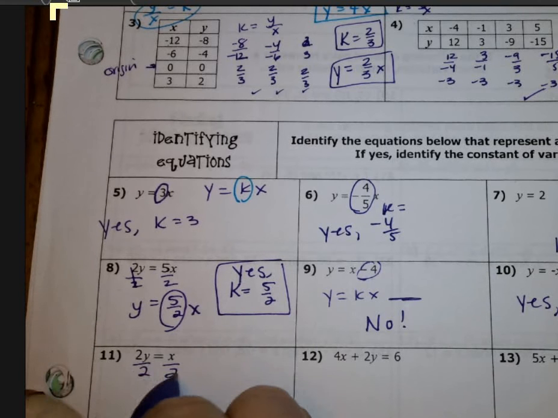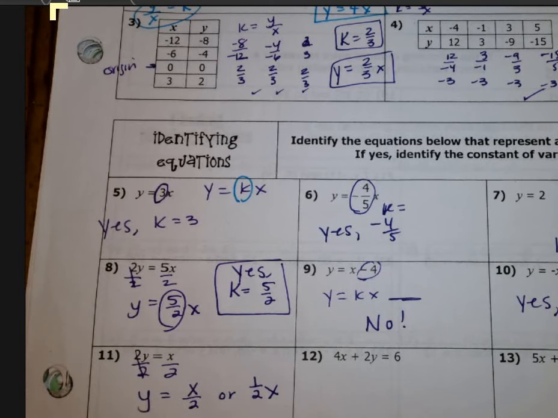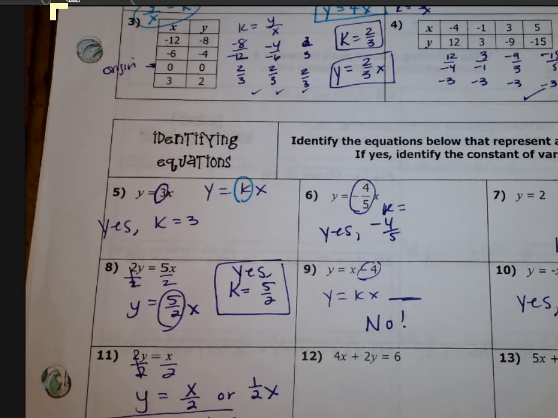Number 11, we need to solve for y. Remember here, when I have x divided by 2, it's the same thing as 1/2 x. So yes, it's direct variation, and then my k is the 1/2. So remember, it is the same thing.